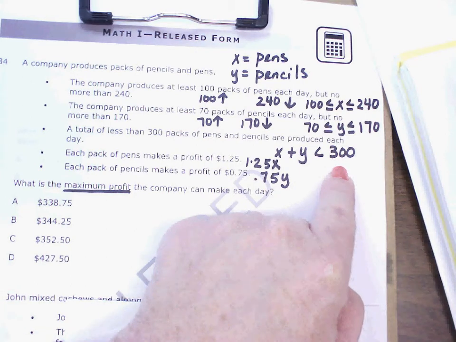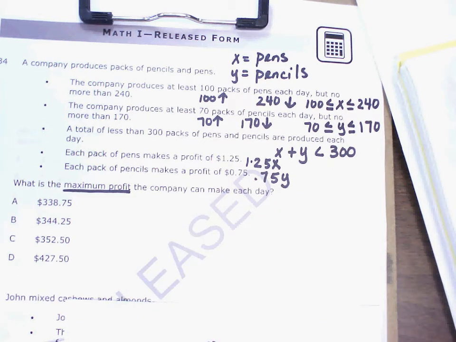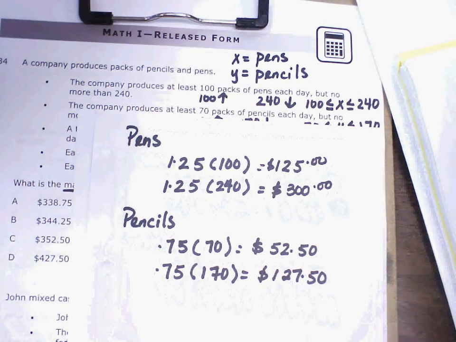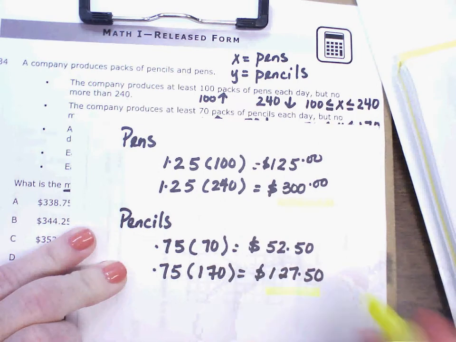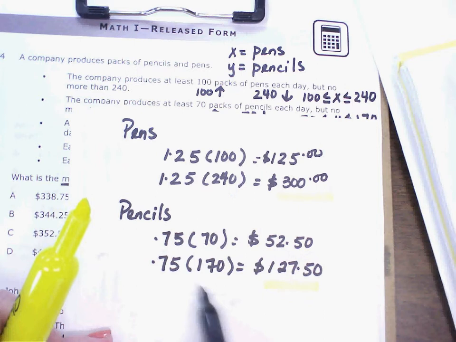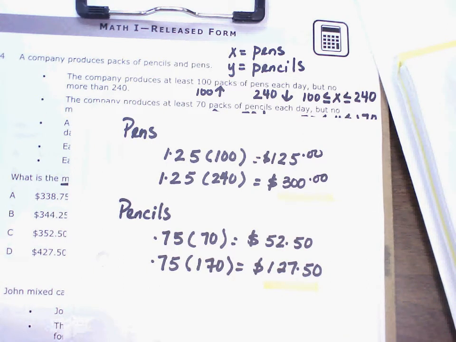So it wasn't going to be that easy. You don't just add your maximums up. Because if you add your maximums up, what's my maximum? 300, right? And 127, then that's how many packs? Oh my God, 240 and 170. That's way too much. All right, so I cannot do that. Does that make sense? Yes or no? Yes. So we forgot that it was less than 300 packs.